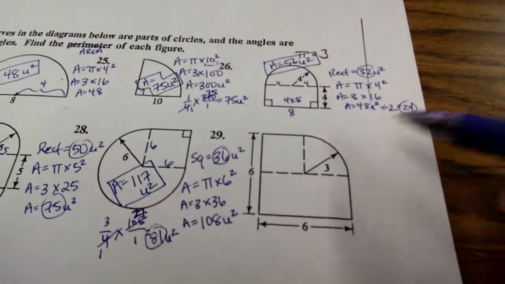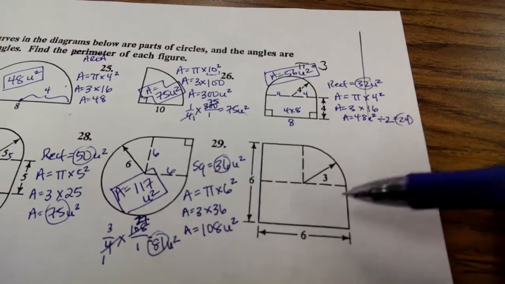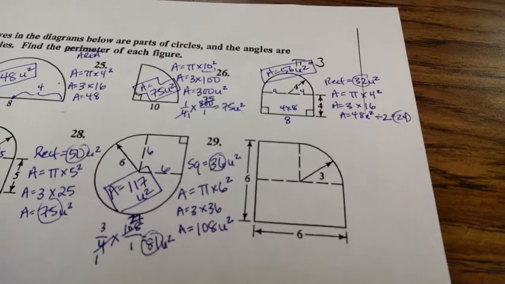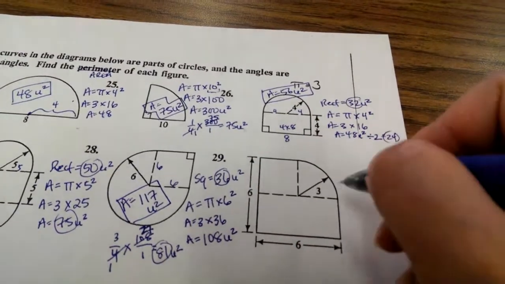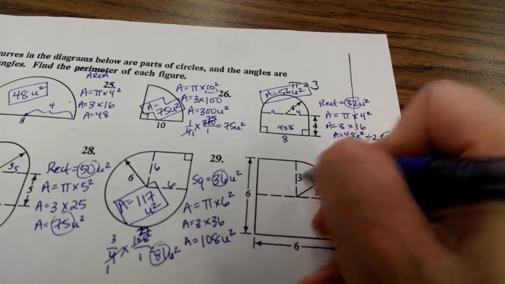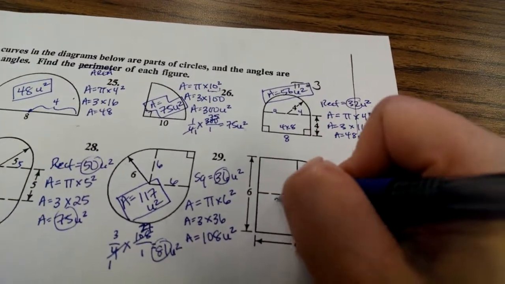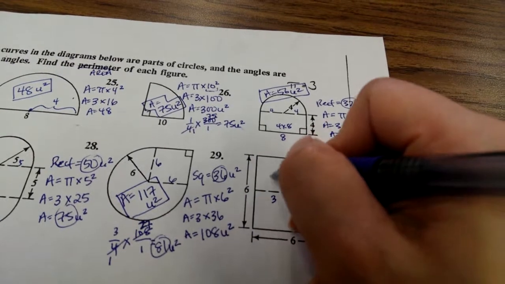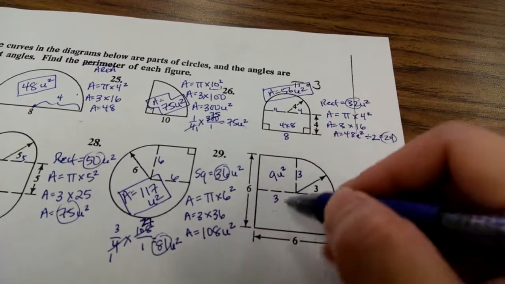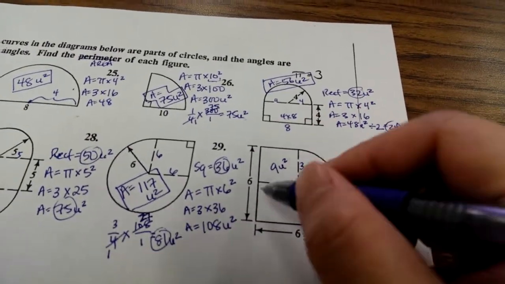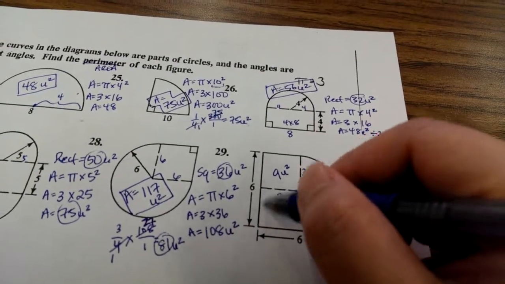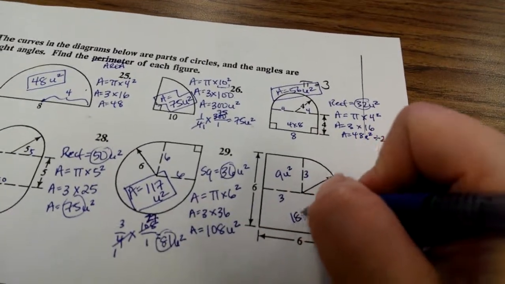Our last shape here, this is made up of a square, a rectangle, and then 1/4 of the circle. Now the area of this square, we know this is 3, which means this is 3, which means this radius is also 3. That means the area here is 9 square units. The area of this rectangle is 6 times 3, which is 18 square units.